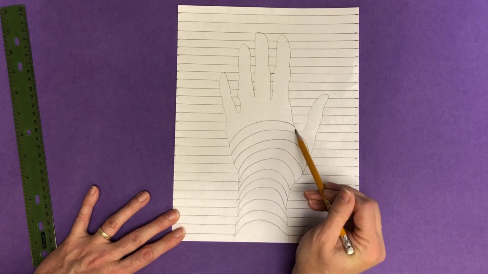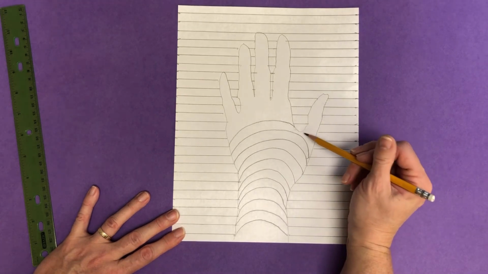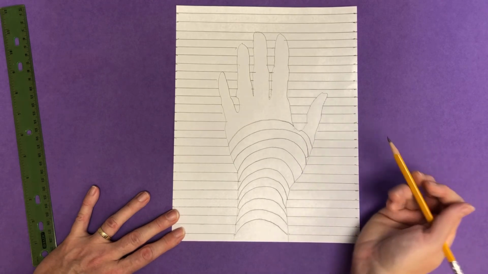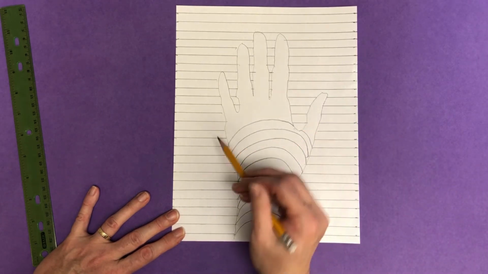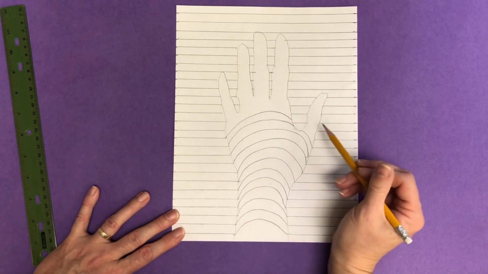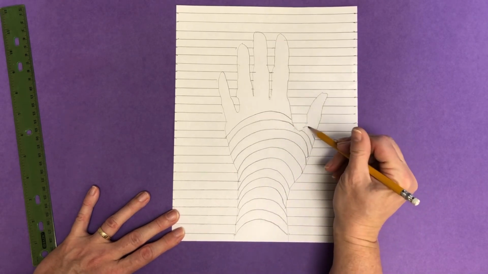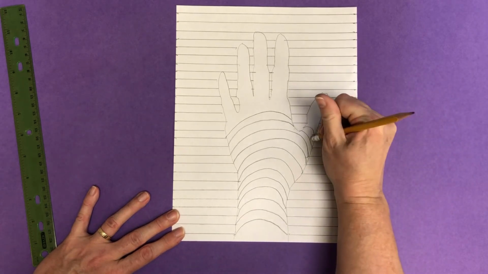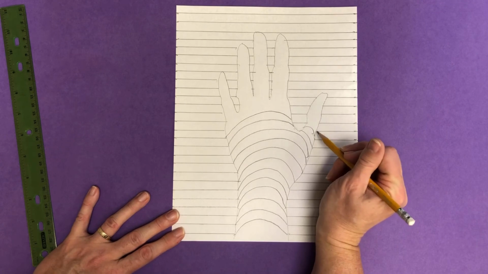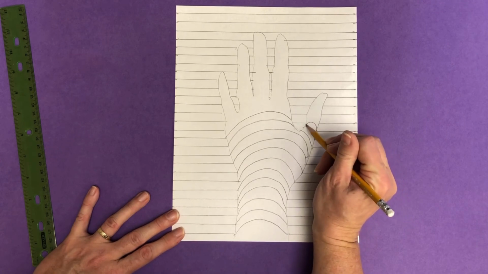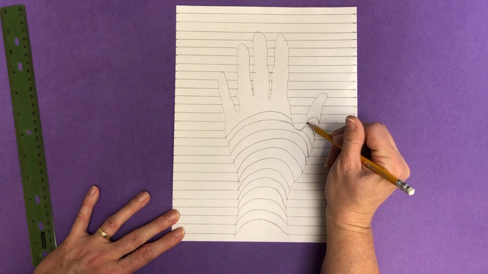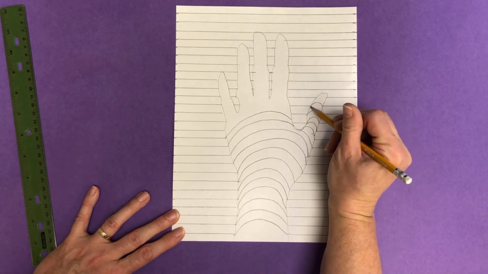Now I've hit over here, so I'm just going to skip this area, and then I'm just going to make it look like it came back and went like that for the thumb. Skip down. We're going to do another one for the thumb. And then I know there's going to be one here that we don't see, it probably went down here actually. And then I can connect these up.